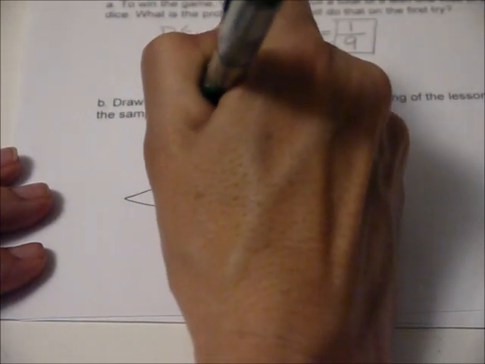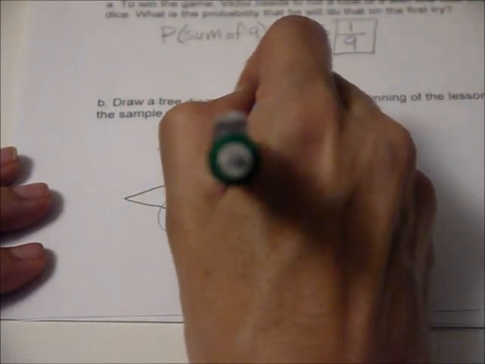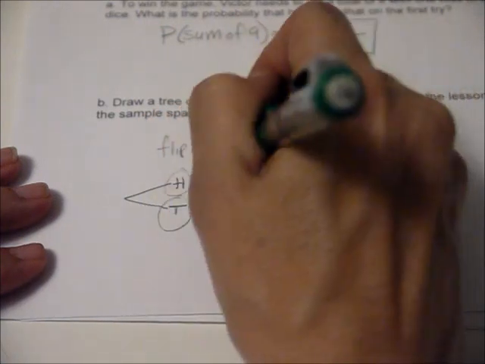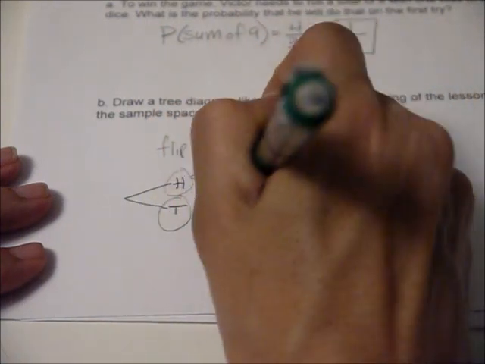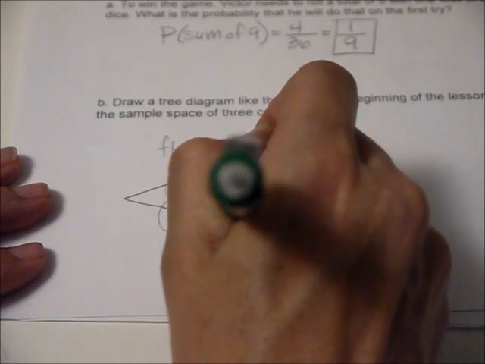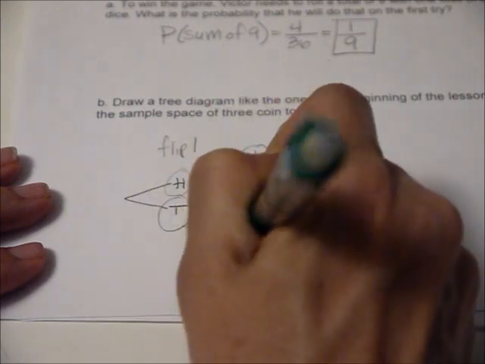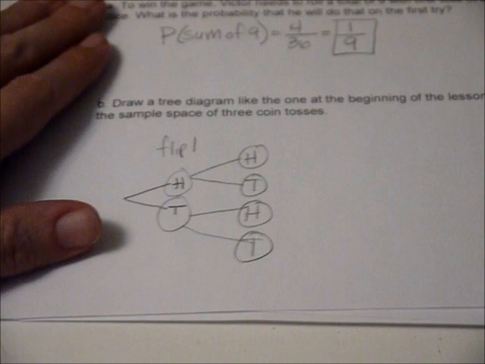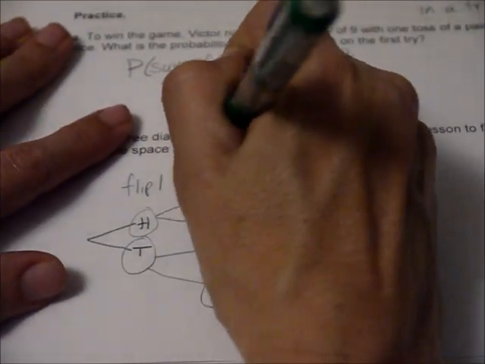That would be flip 1. Now you're going to flip again. You only have one, head or tail. That would be flip two, and now we're going to flip it a third time.